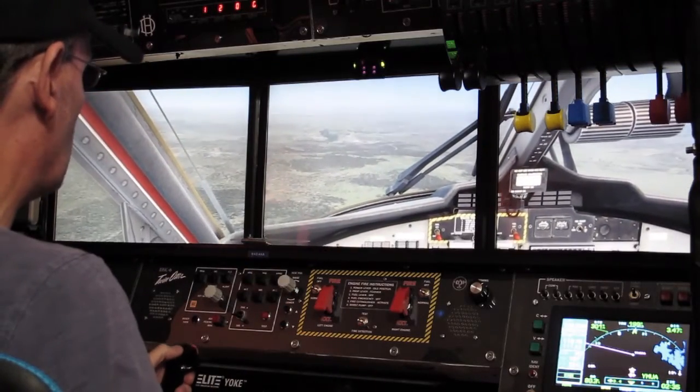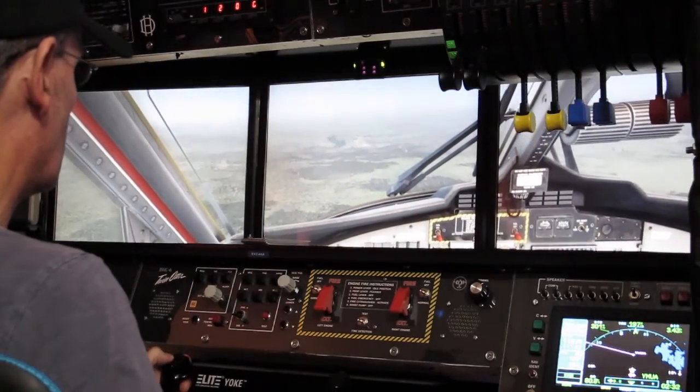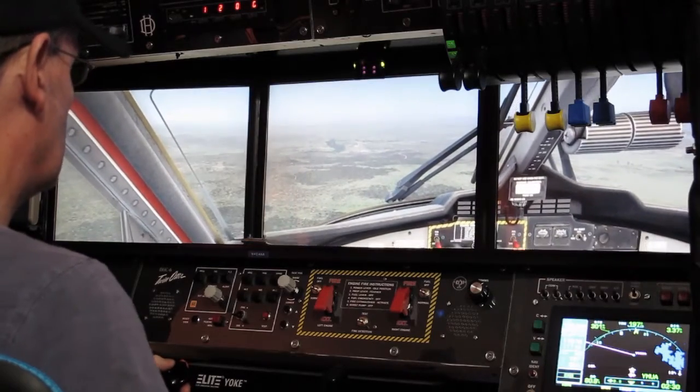Now this is not a particularly short strip. You've got plenty of room really.